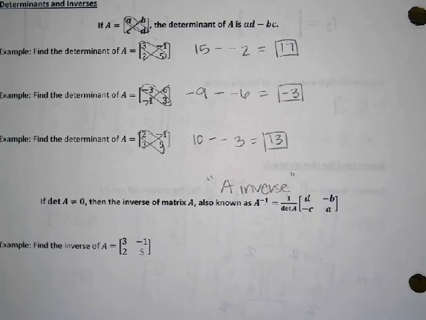One divided by 0 is error. It's undefined. Your calculator doesn't divide by 0. Nobody divides by 0. It's undefined. So as long as your determinant is not 0, you can find the inverse.